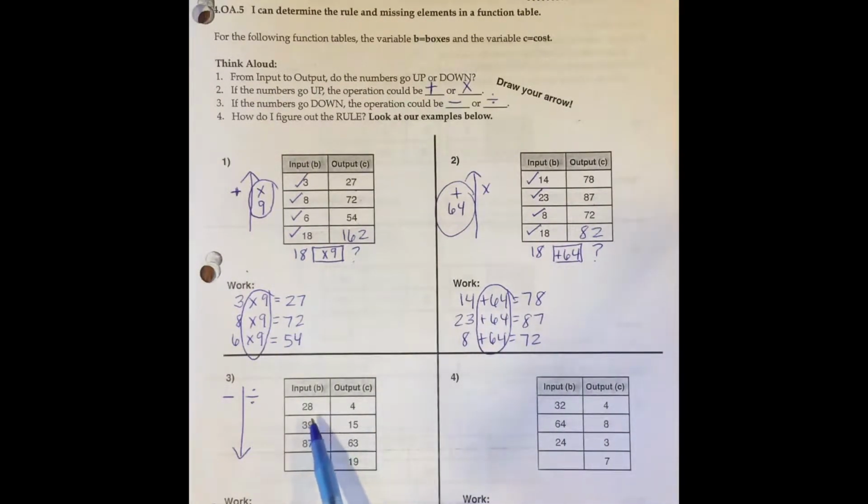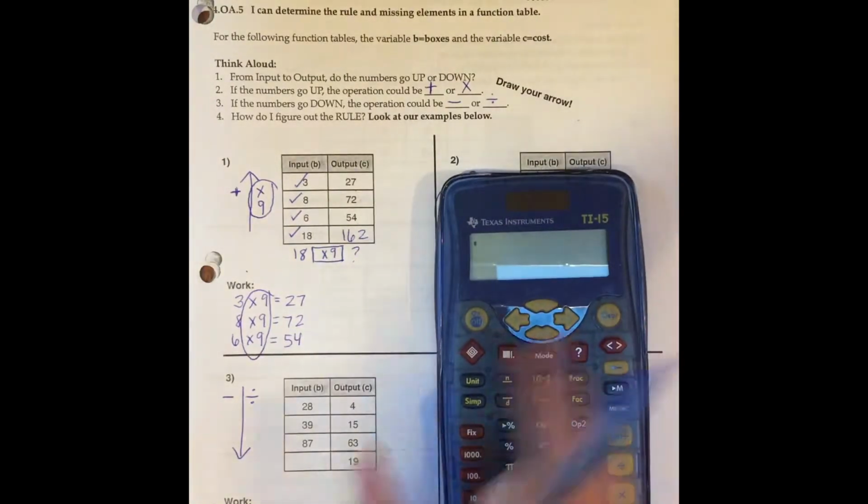So I'm going to see if 28 divided by 4 works. That sounds like a story word fact. Oh, but 39 and 15 doesn't. And 87 and 63, that doesn't. So I'm guessing that this is probably going to be subtraction. So I'm going to check the difference on my calculator.